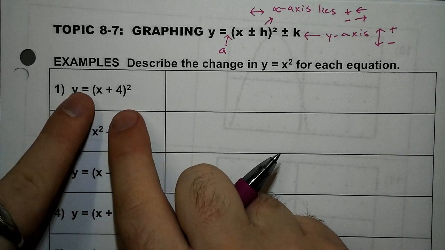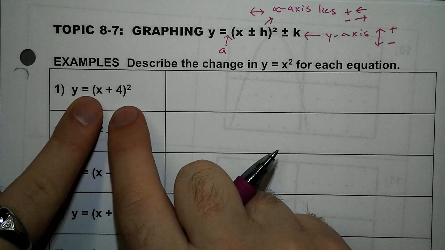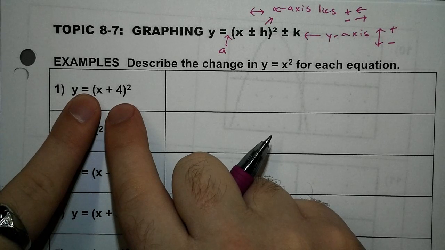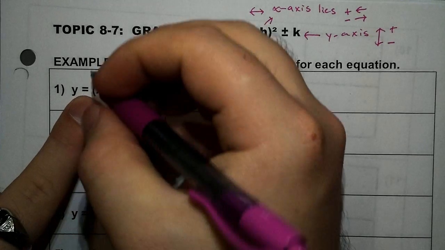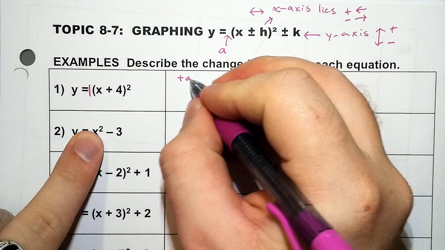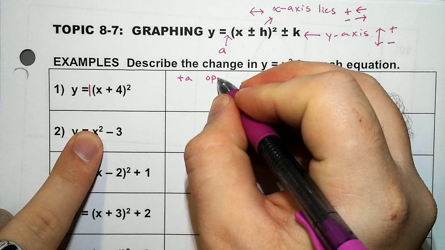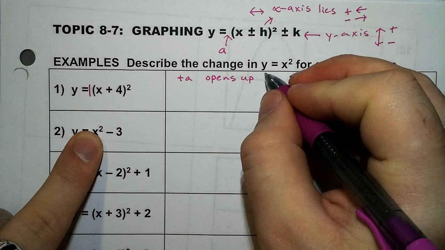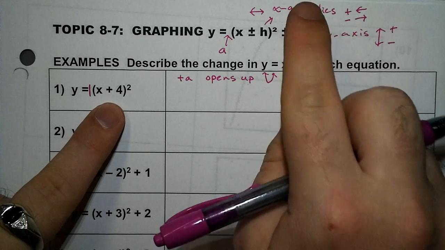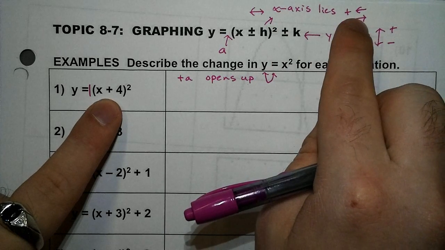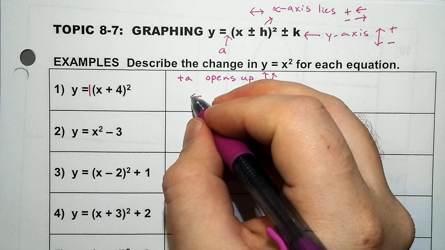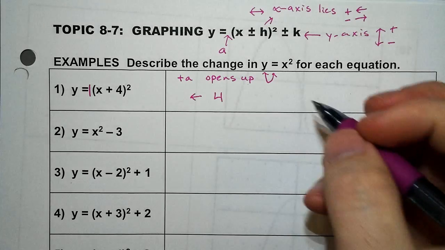So let's take this first one. Y equals, in parentheses, x plus 4 squared. Now, we see the parentheses, but first we look at our a value. What's our a value? Good, it's that sneaky 1. And it is positive. So that means whenever you see a positive a, it opens up. So it's going to look something like that. Now, that plus 4 is inside the parentheses, so we're moving on our x-axis. Plus means it's going to go to the left. So this is going to go to the left 4 spaces.